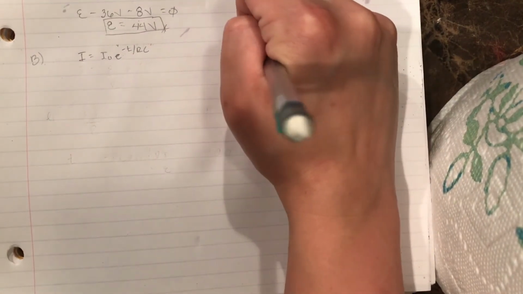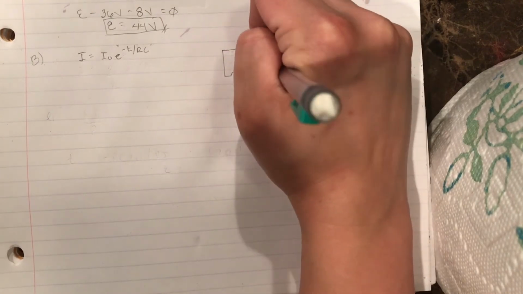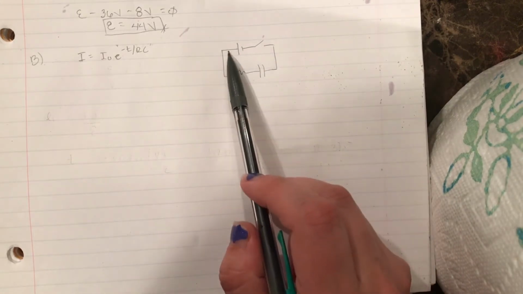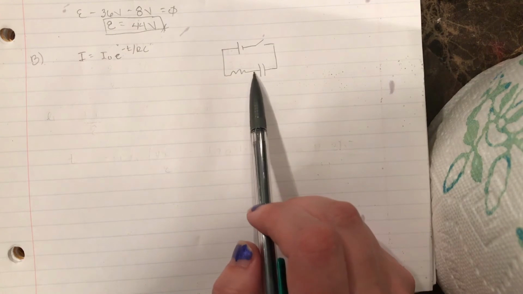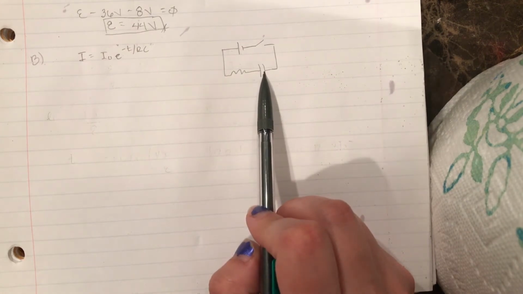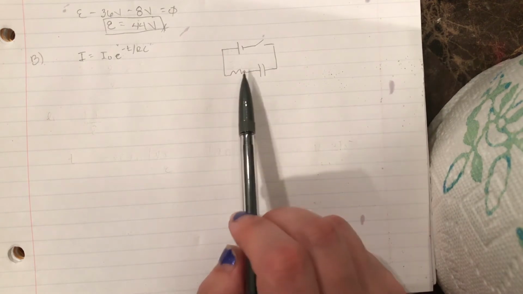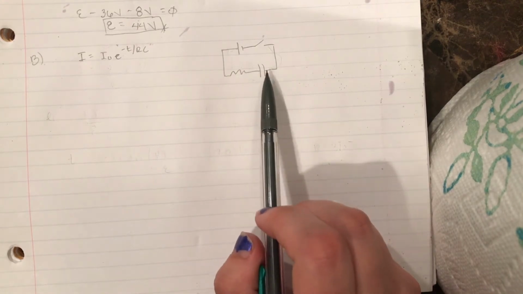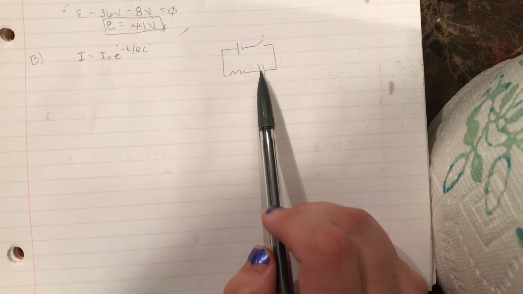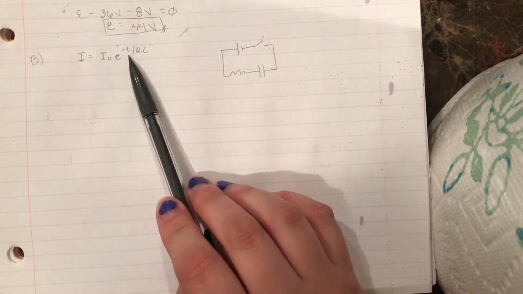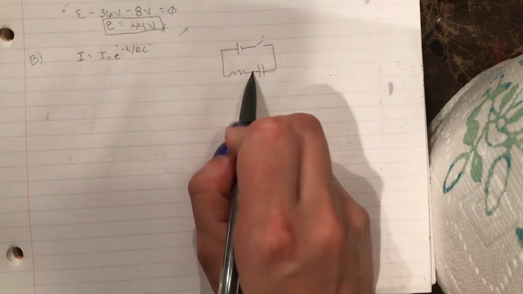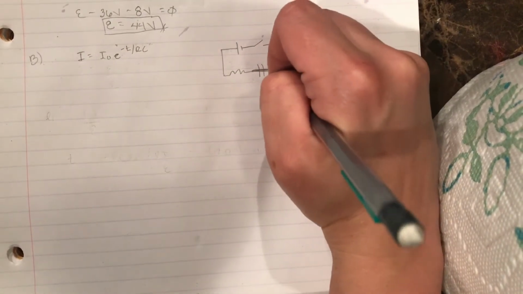We have our switch, our resistor, our capacitor, and our battery. When you first close this switch, current is just going to start blasting through this circuit. Charge is not going to be collecting on this capacitor right away, so your capacitor is acting like a wire. Then it's going to start accumulating charge, and the current is going to start exponentially decreasing. So at first, this looks like a wire, at t equals 0.